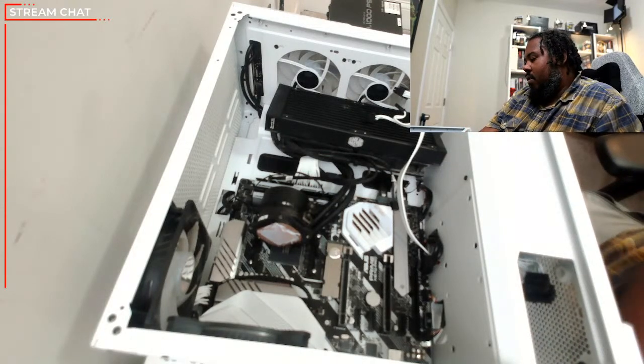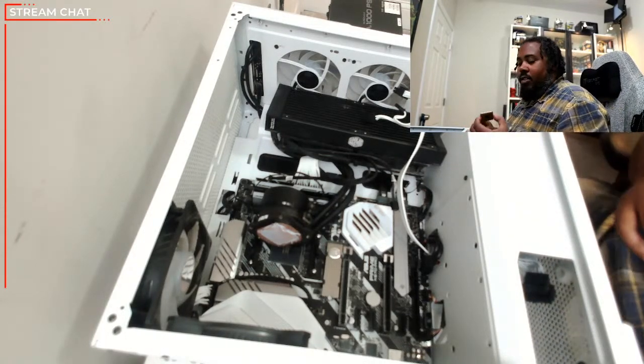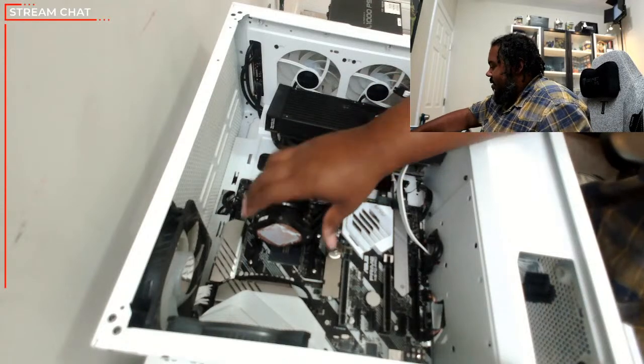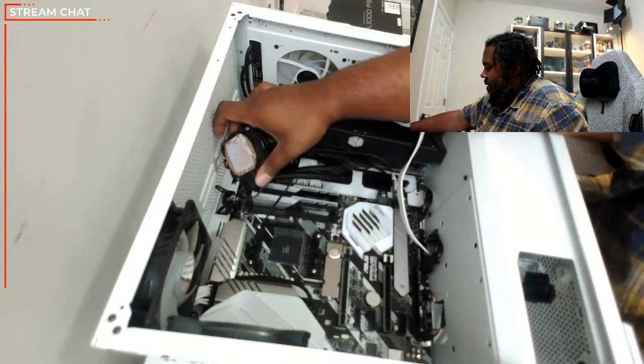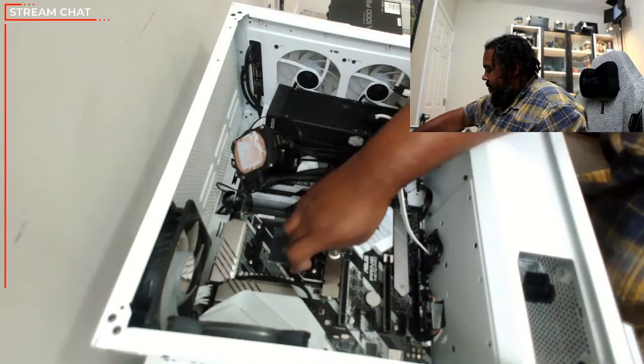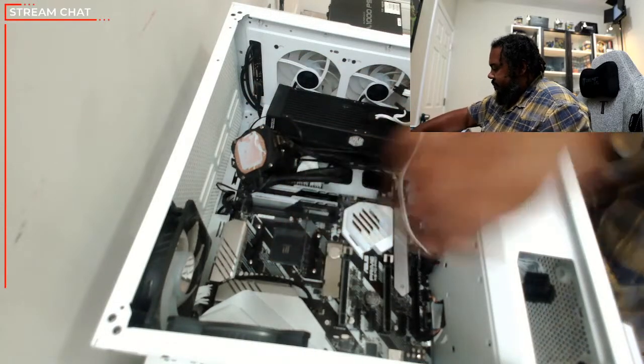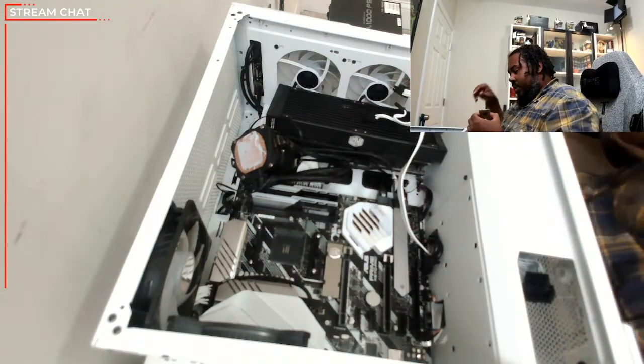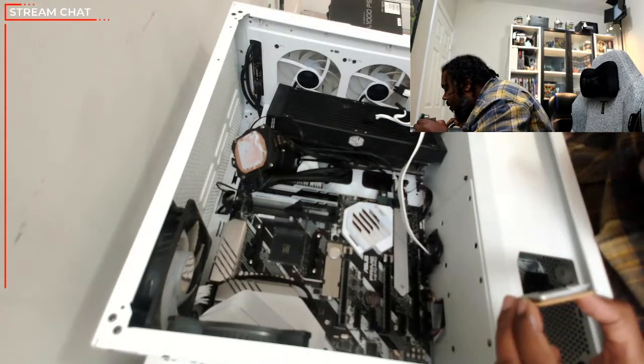So I'm actually going to reseat this into the socket. Because I do not need you out and about right now.